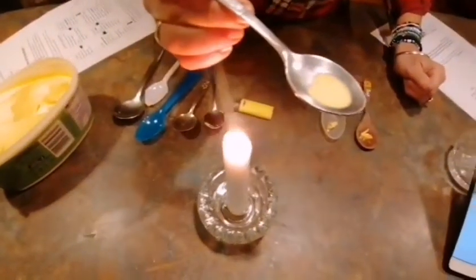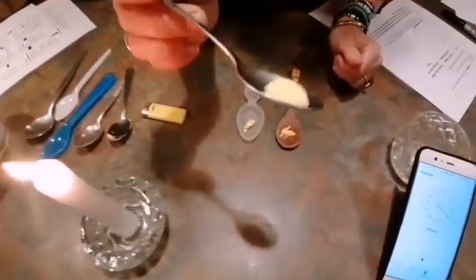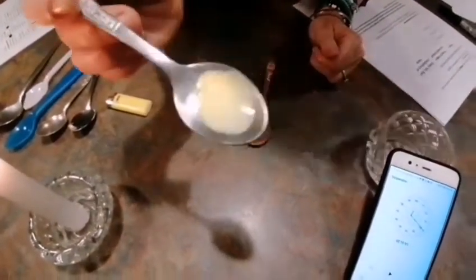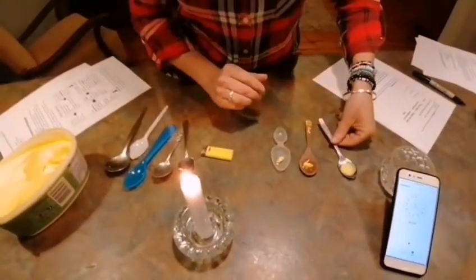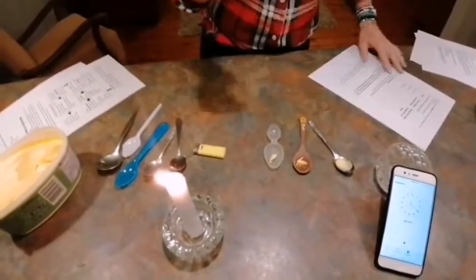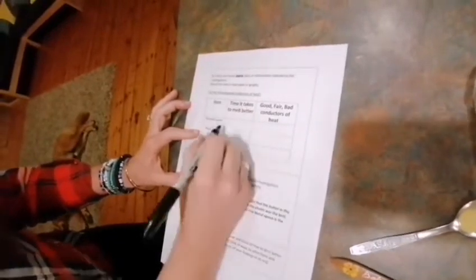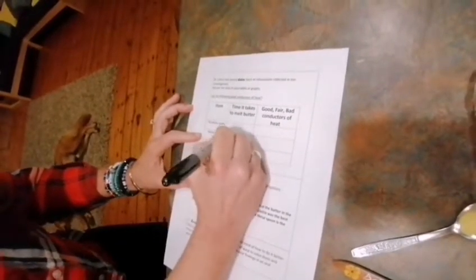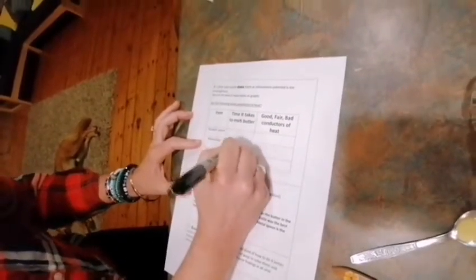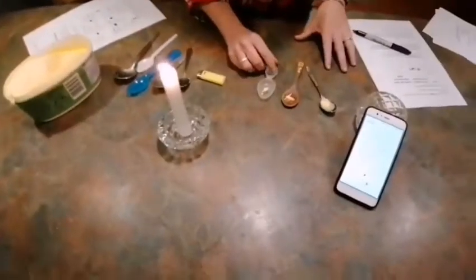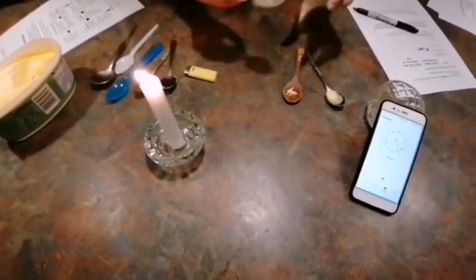As you can see, I'm just going to take it off the flame. How quickly did that butter melt? How quickly exactly? 19 seconds. Well, there we go. That's quite impressive. Right, so we've got that. Now, before I forget the amount of time, I just want to write it in over here. Metal spoon, time it takes to melt the butter. Whoa, this one's running out of ink. 19 seconds.